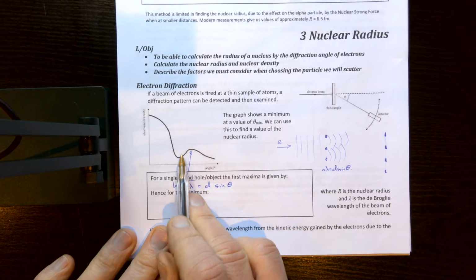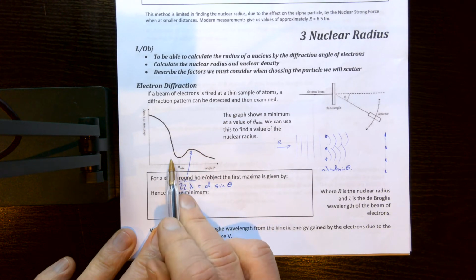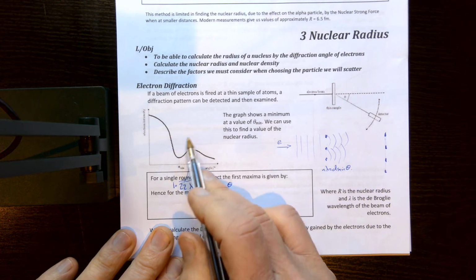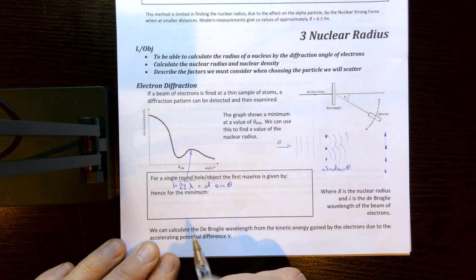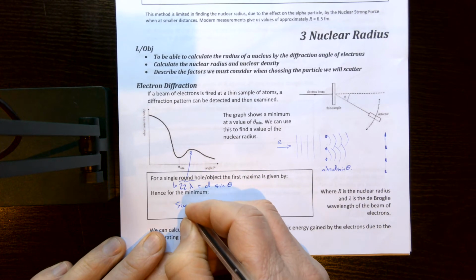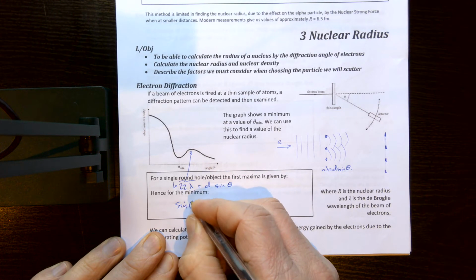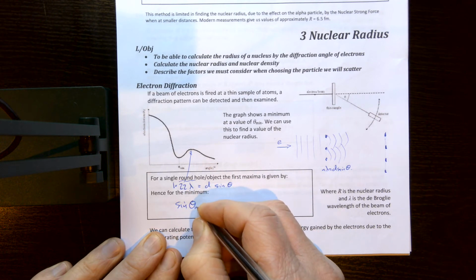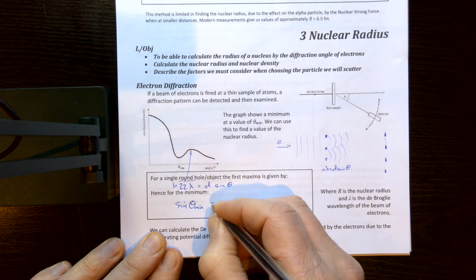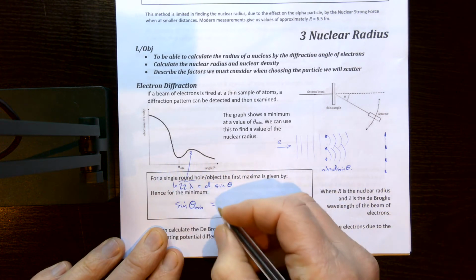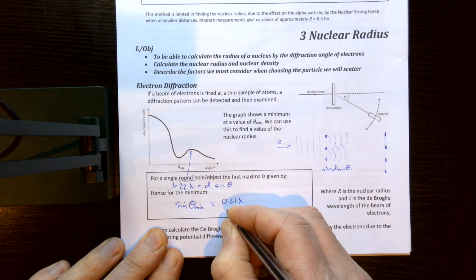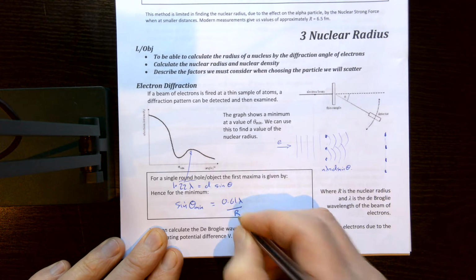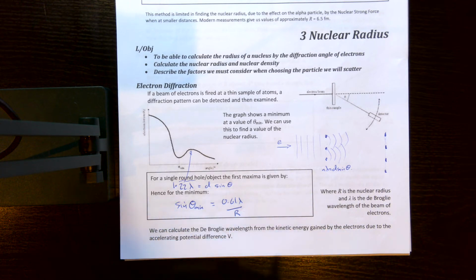What we tend to measure is a node, because the antinode is quite blobby, that wide lump, and it's easier to measure a node. So we'll tend to measure that. To use that, again, rearrange it just to make it a bit easier and a bit less maths to do. For that minimum angle, you'll find it's basically half. This is not a great diagram. So we take 0.61 lambda over r, where r is the radius of our atom.